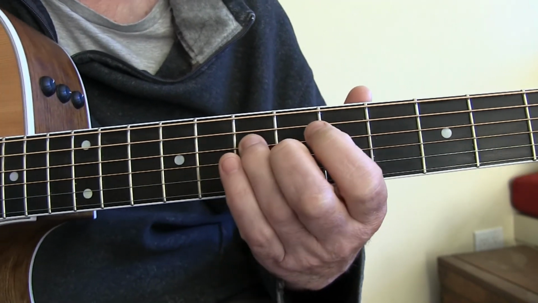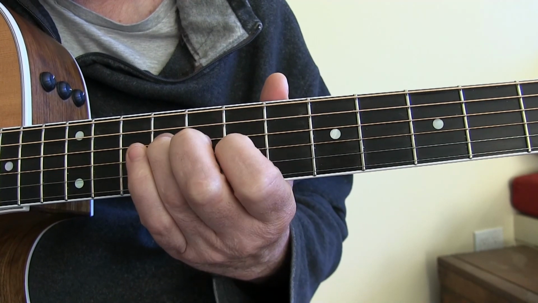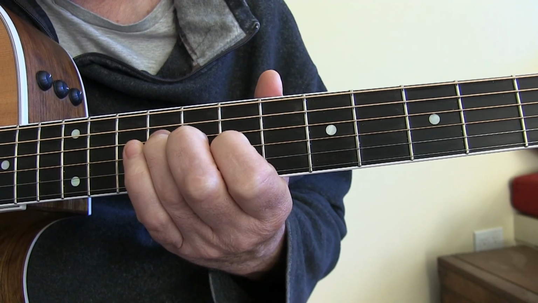God, this is why I don't do this for a living. Slide up to the 9th fret, and now we're in the G major pentatonic.